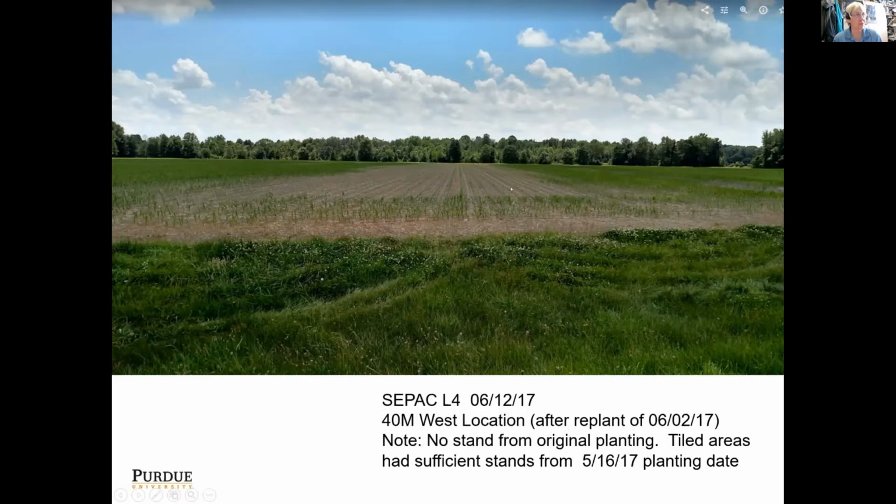So you can see in the middle of the picture here, looking towards the trees in the back, you can see soil that has just barely started to get corn rows recognizable in it. That's our 40-meter control, and that's the growth from the replant. Whereas on either side of it is the corn that was from the original planting on May 16th. So even though we planted everything at the same time and we were timely, the one didn't make it and we had to replant it, which is the epitome of not being very timely.